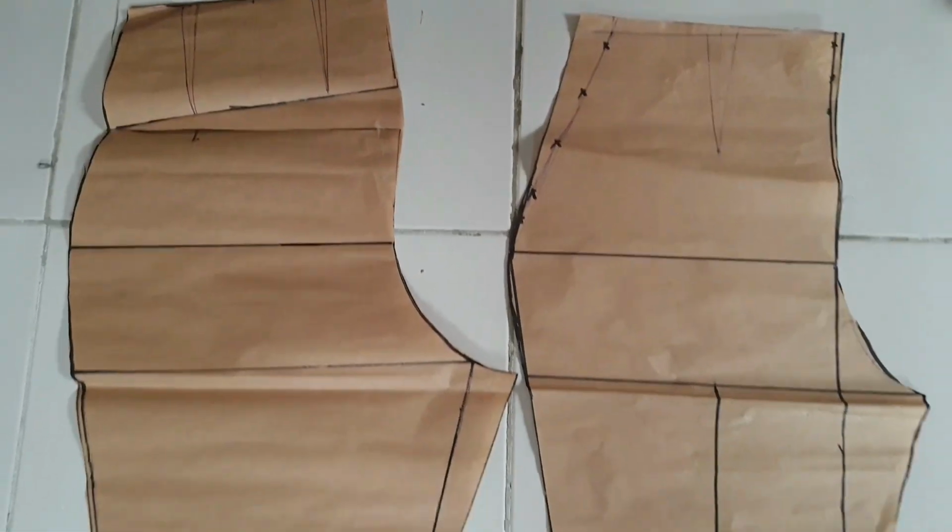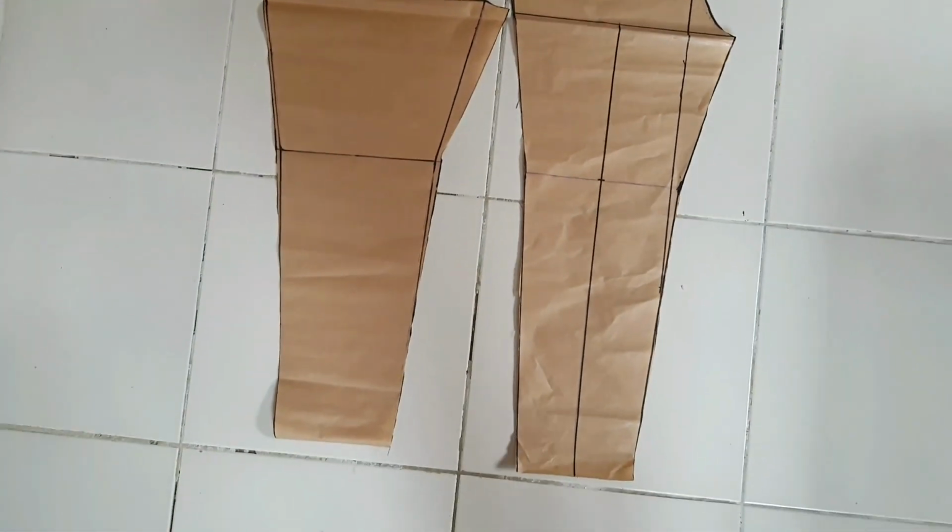So this is all for the classic tailor trousers block.